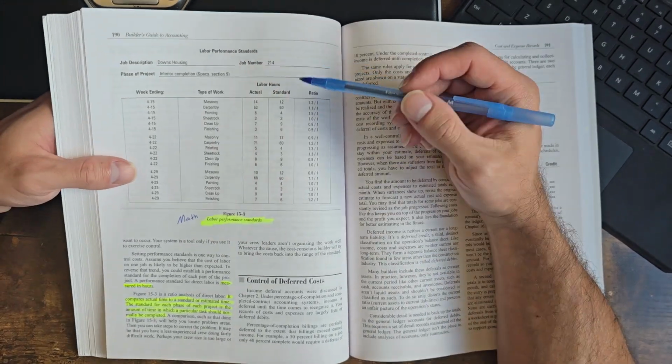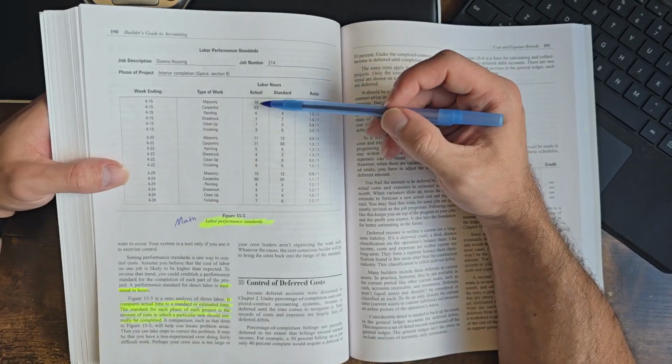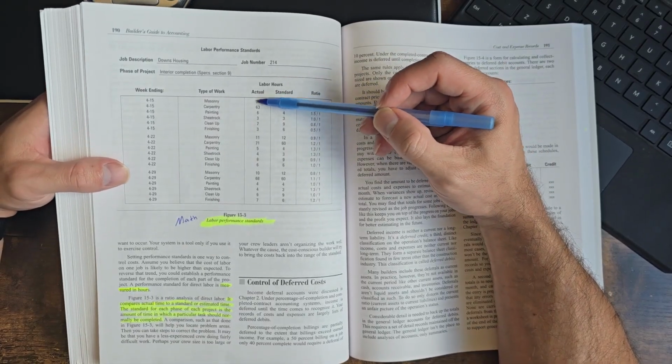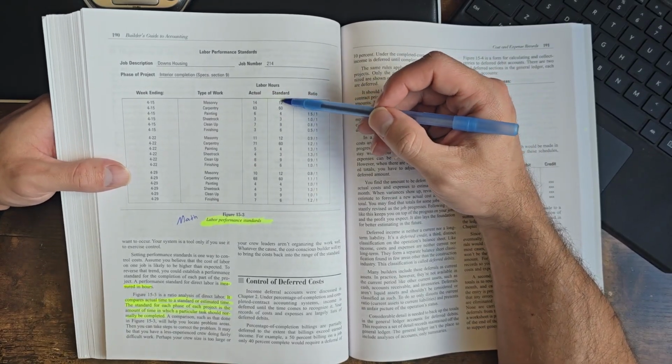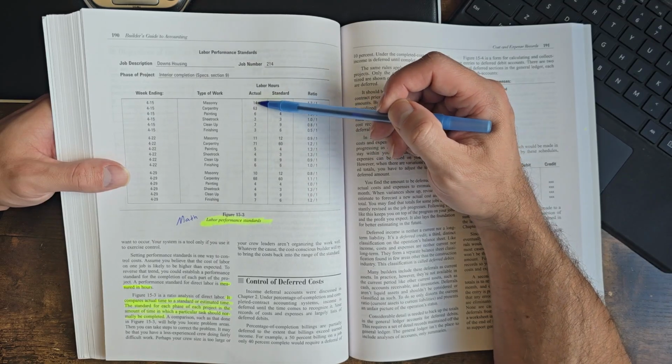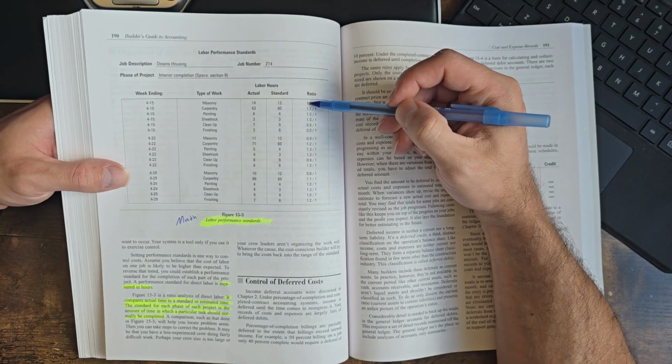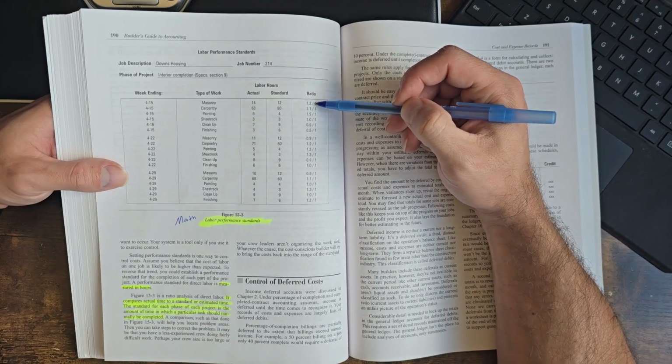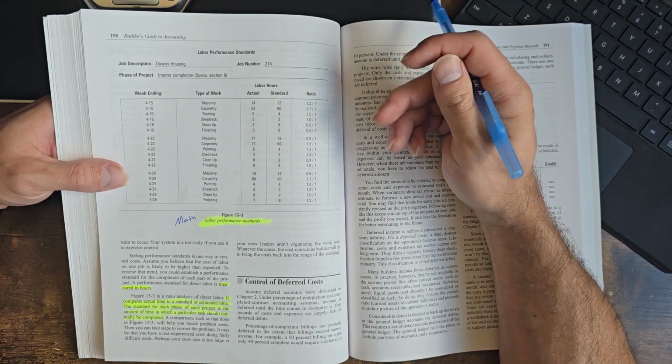But I'm just saying for this example, and then all of a sudden I bring in a new crew and they actually took 14 hours. Well, my standard, the way I priced the job and what my crews do, is 12. Now I brought this new crew in at 14. So they take 1.2 times as long. You know, it's a ratio.